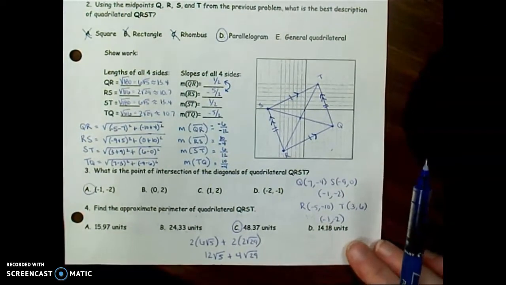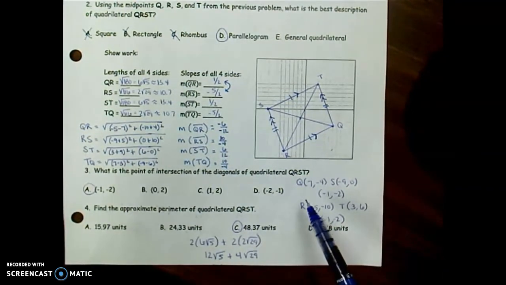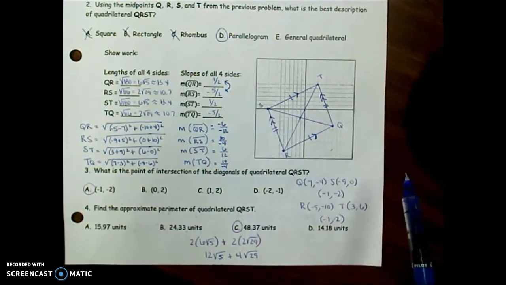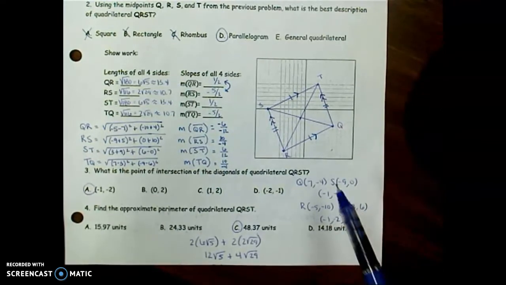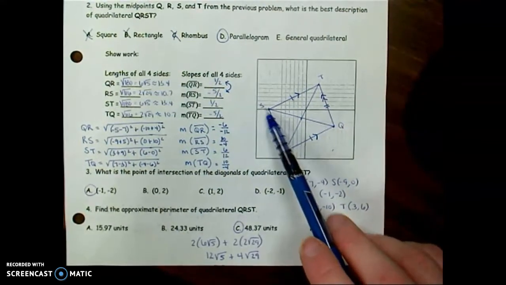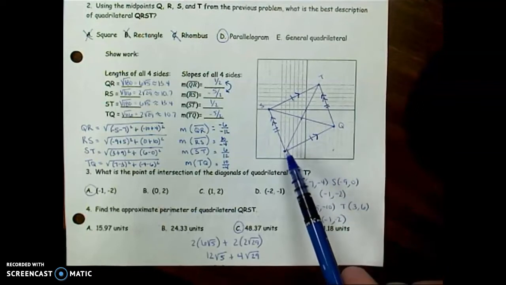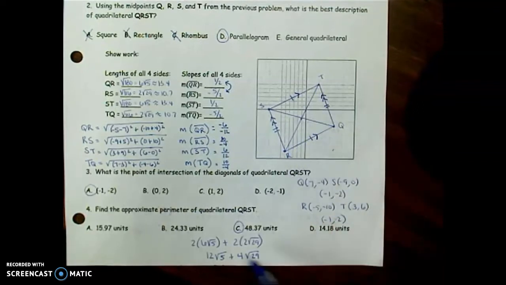Number 3 wants you to find the intersection of the diagonals. So remember, since it's a parallelogram, the diagonals bisect each other, which means they're going to intersect at the midpoint. So you could find the midpoint of Q to S, that's a diagonal, and the midpoint of R to T, and it should be the same point.